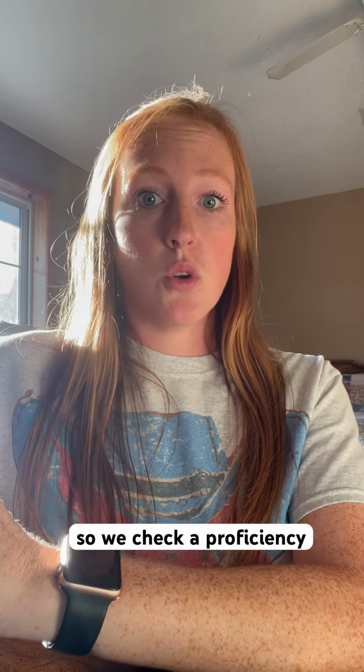So we unpack it, we turn our learning targets into I can statements, and then we're able to connect those to our assessments because we look at PLDs for that certain standard. So we check a proficiency scale. We see what exceeds, meets, develops, or approaches proficiency for that specific standard.